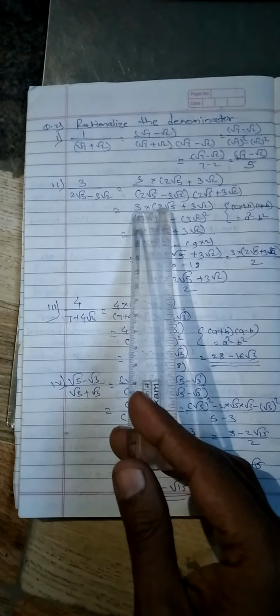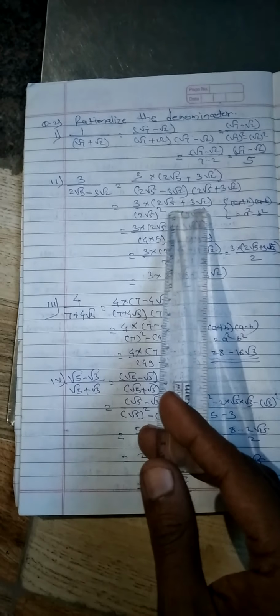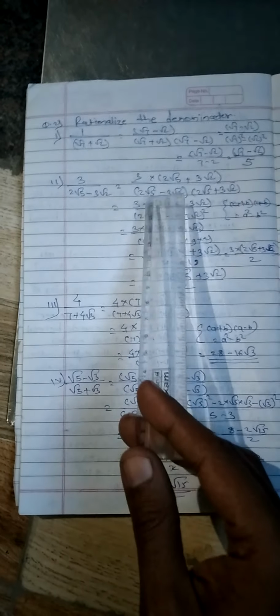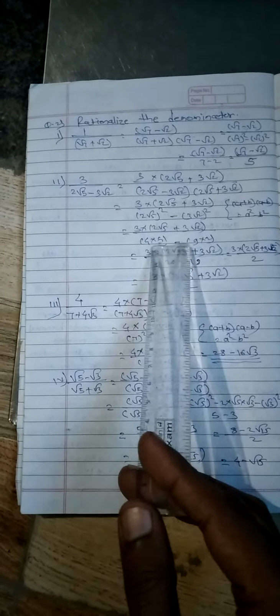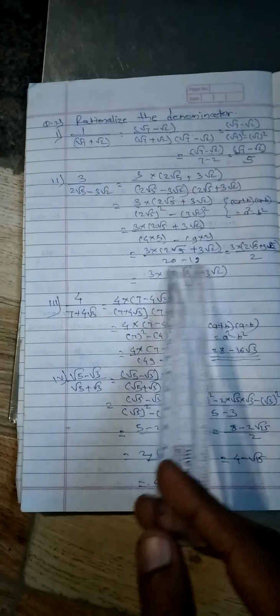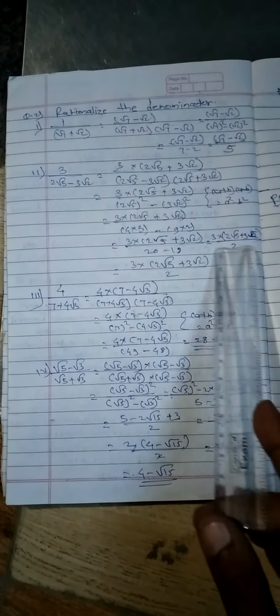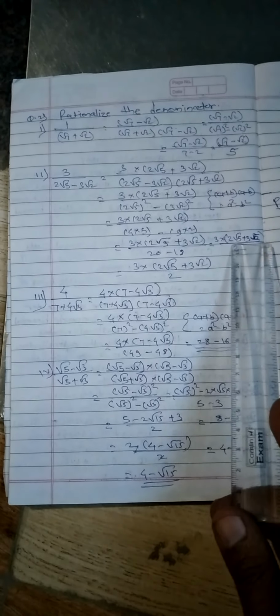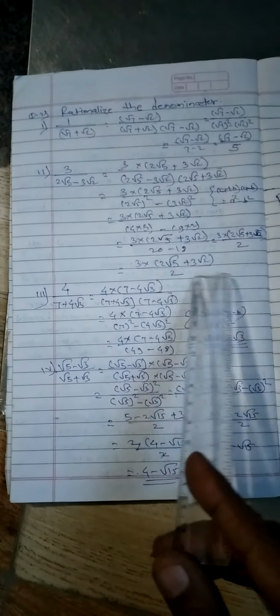Numerator as it is, 3 into bracket 2 root 5 plus 3 root 2, upon 2 root 5 into 2 root 5. So 2 root 5 square minus 3 root 2 square. So 2 square is 4 into 5, so it is 20. 20 minus 3 square is 9, 9 into 2, 18. So 20 minus 18 is 2. So the answer is 3 into bracket 2 root 5 plus 3 root 2 upon 2. So this is the answer.